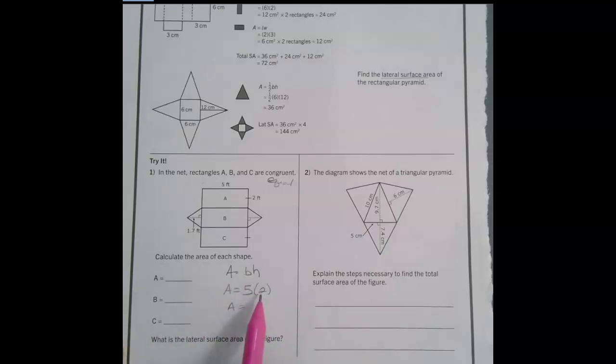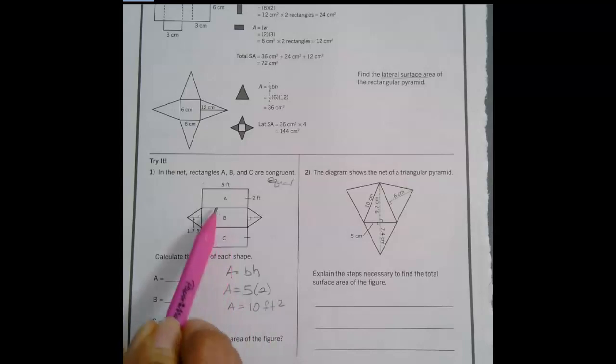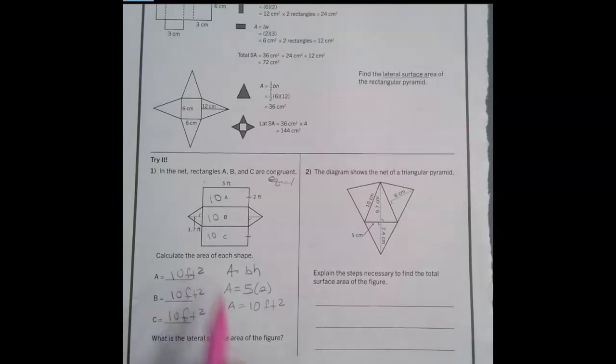So when we find it for one, we have found it for all three of them. So when we do 5 times 2, 5 times 2 gives us 10. So that means that for one rectangle, it is 10. That means all of them would be congruent. So here, A is 10 square feet, B is 10 square feet, C is 10 square feet. Therefore, the lateral surface area of this prism is 30 square feet.